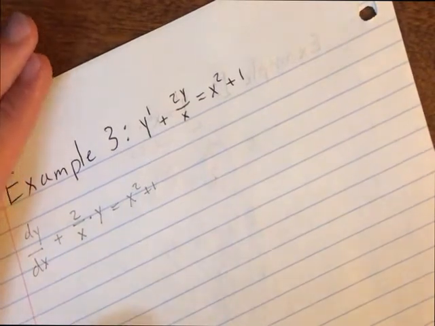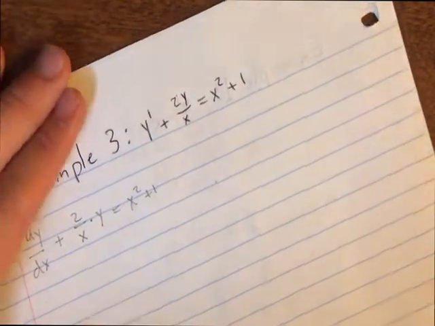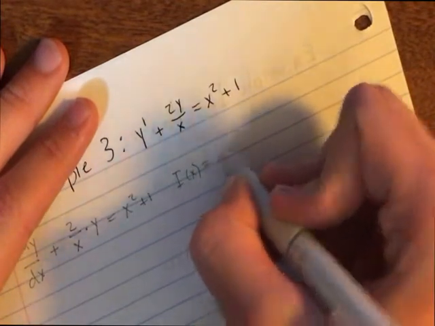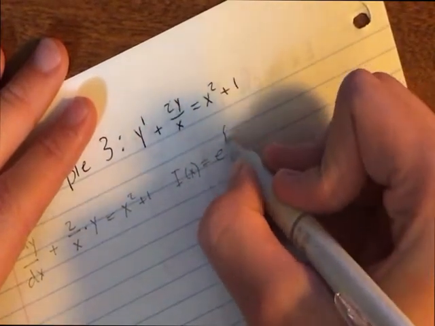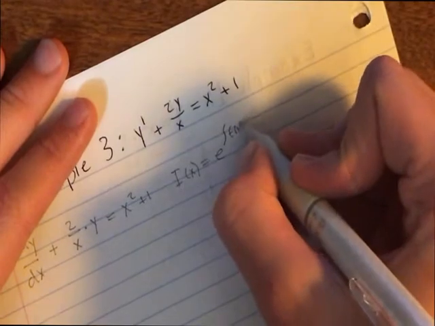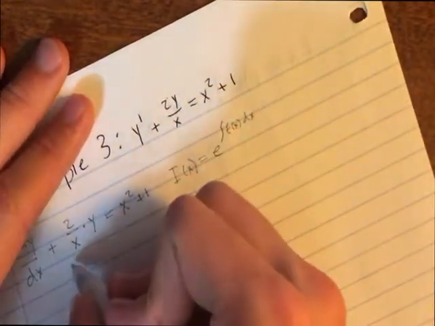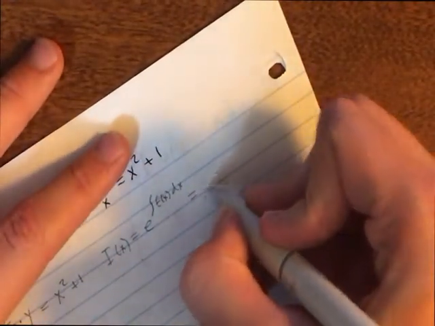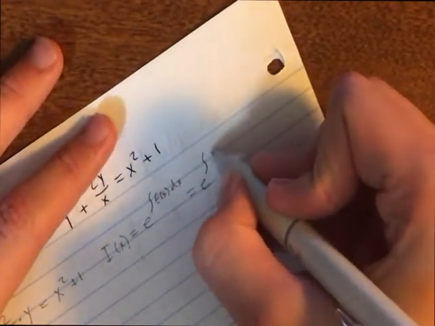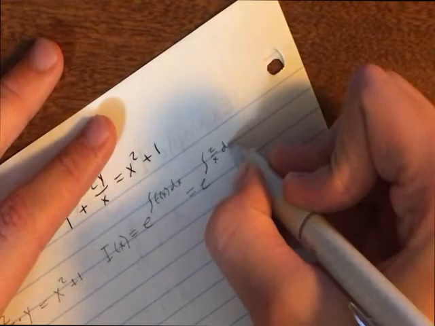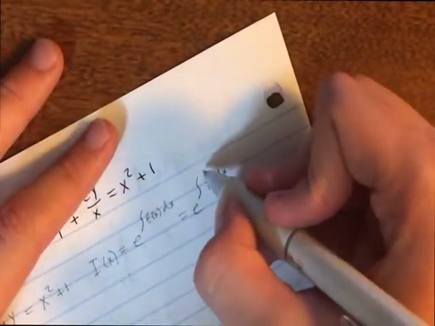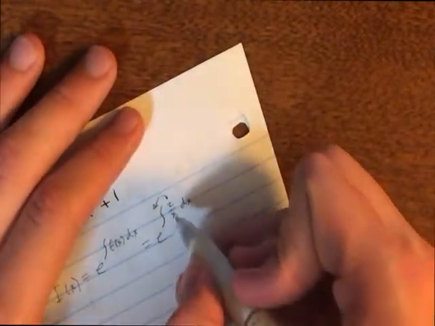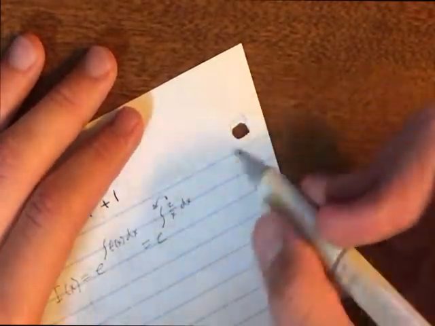So now we must solve for the integration factor. We know I of x equals e to the integral of f of x dx. In this case, our f of x is 2 over x. So this equals e to the integral of 2 over x dx. We can take the constant out, and so that leaves us with 2 times the integral of 1 over x.